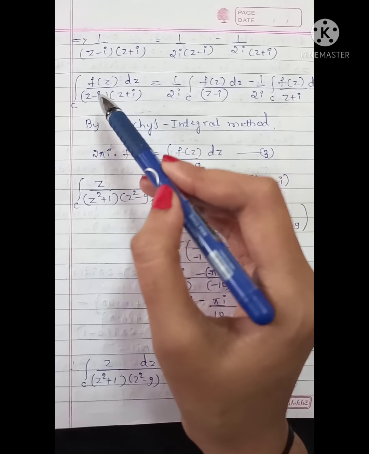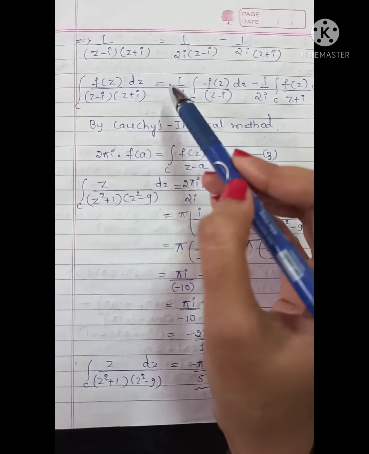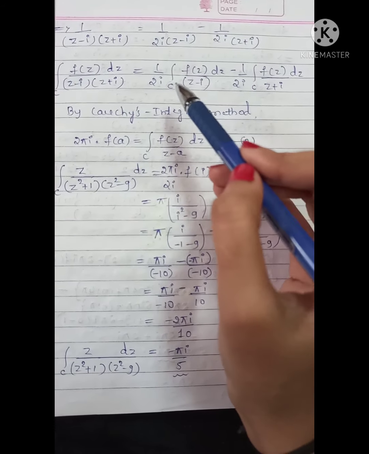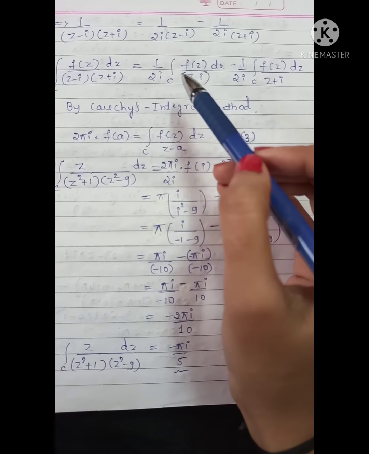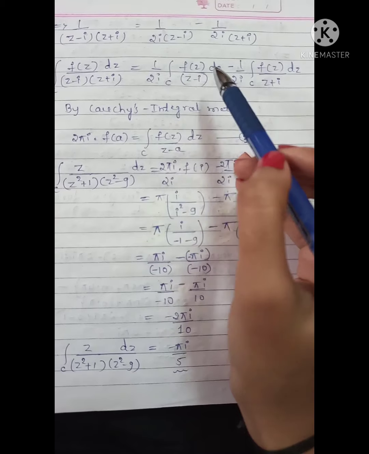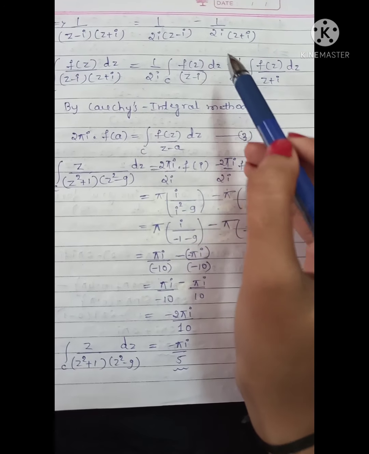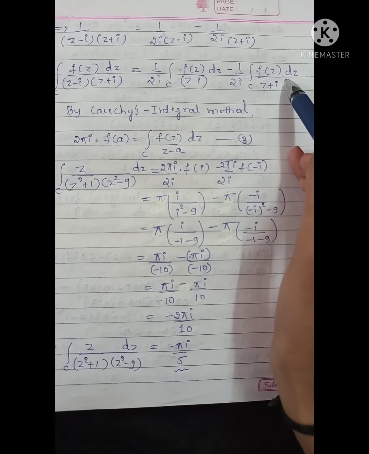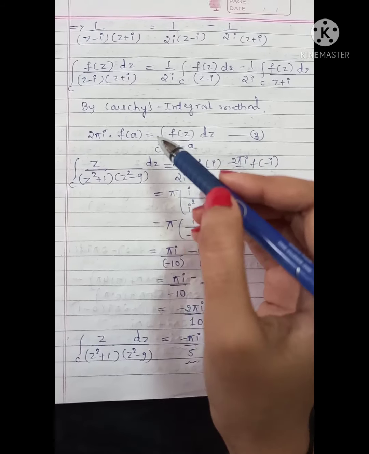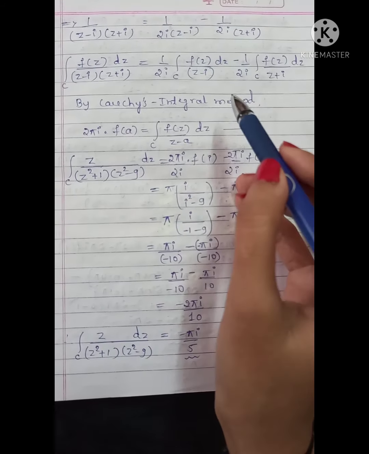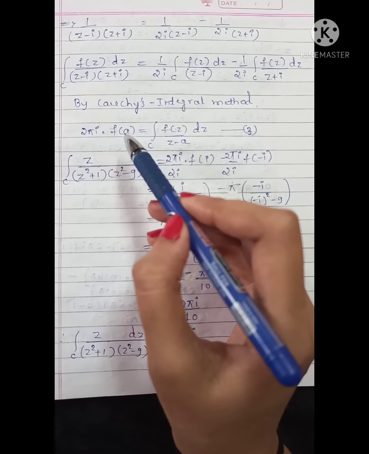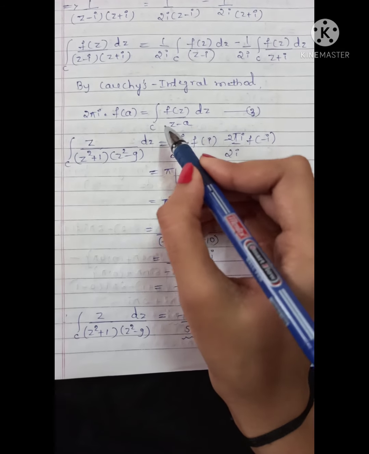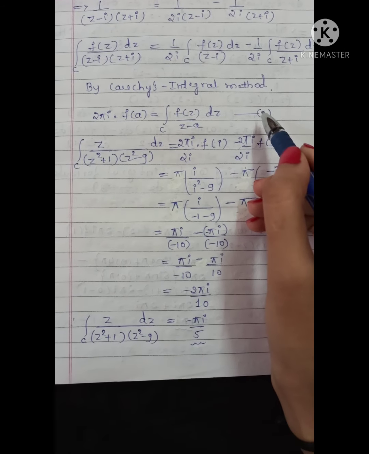we get the integration of f of z divided by (z minus i) into (z plus i) over C is equal to 1 divided by 2i, which is a constant, keep it outside of the integral. Therefore, the integration of f of z divided by (z minus i) with respect to z over C, minus 1 divided by 2i, integration of f of z divided by (z plus i) with respect to z over the closed contour C. Now we have to use Cauchy's integral formula, that is 2 pi i into f of a is equal to the integration of f of z divided by (z minus a) with respect to z over the closed contour C. Give it as equation number 3.